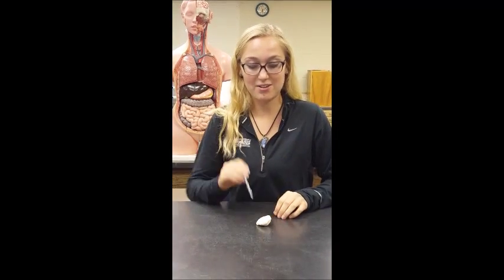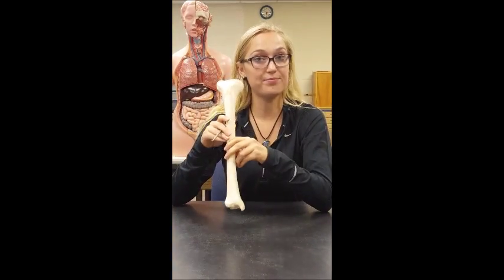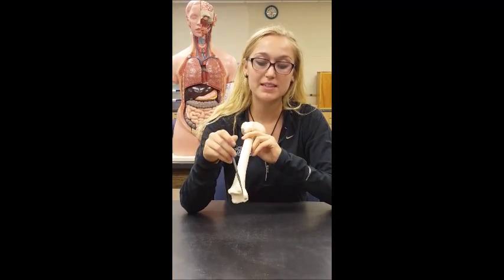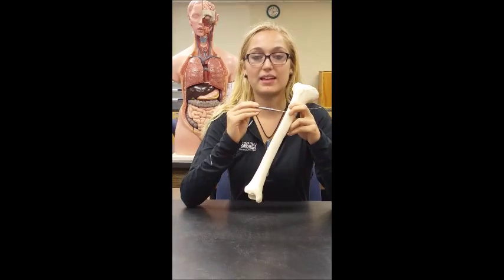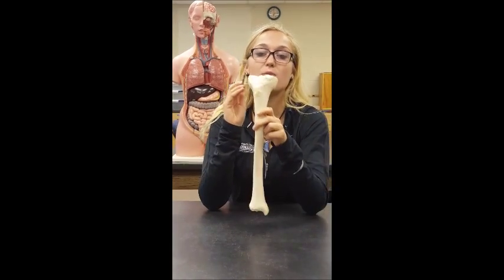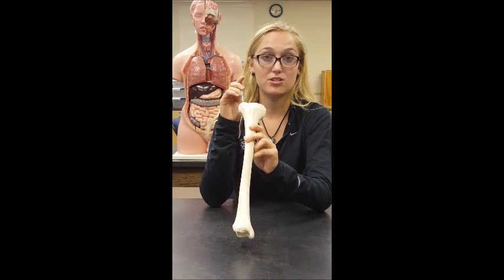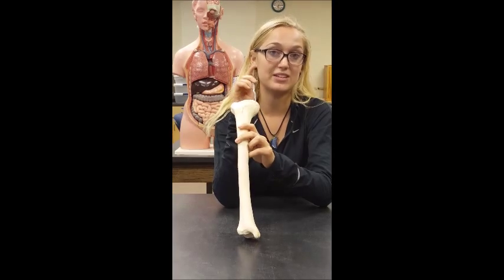And next we have the patella, and this is the apex, and this is the base, and it is a right patella. And next we have this right tibia, and we have the medial malleolus, we have the anterior crest, and we have the tibial tuberosity, we have the intercondylar eminence, we have the lateral condyle, and the medial condyle.